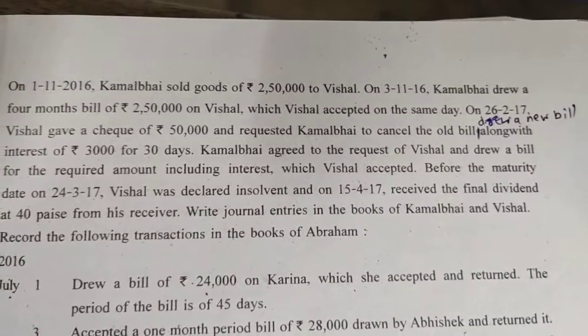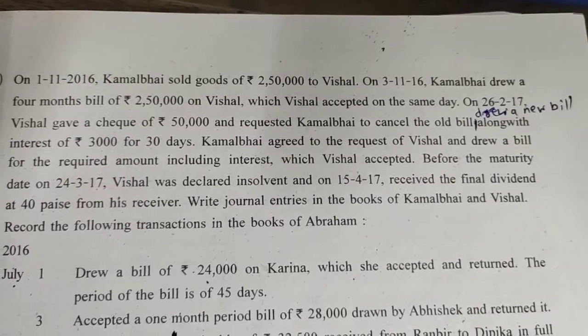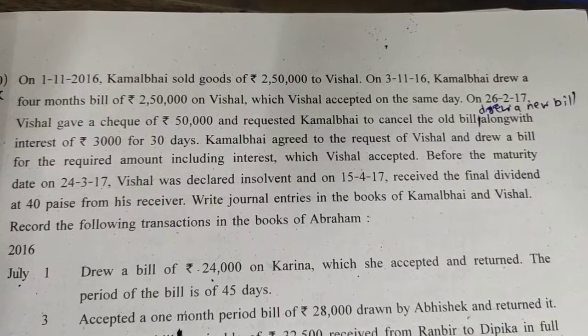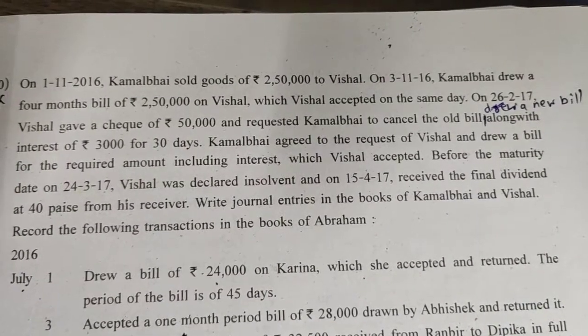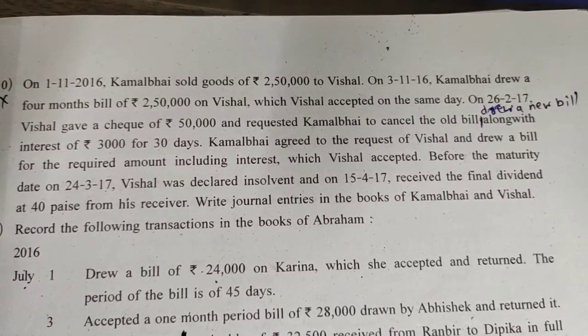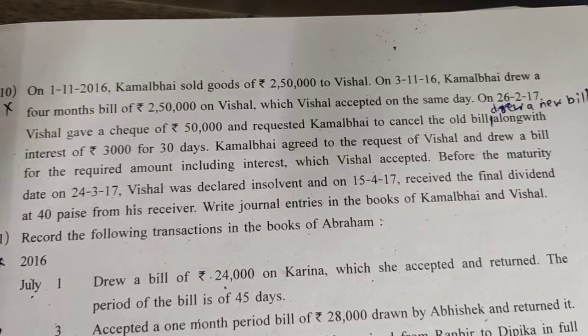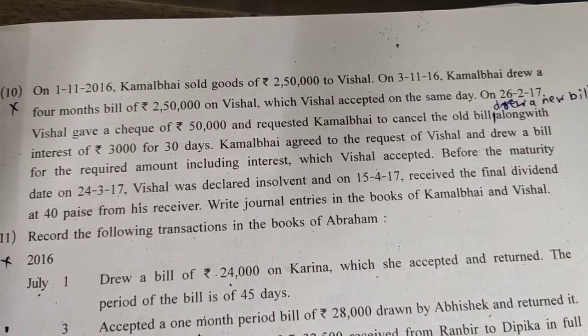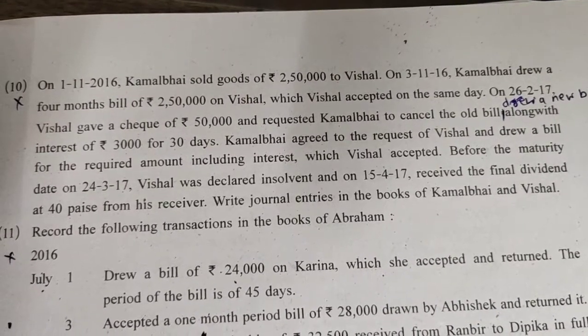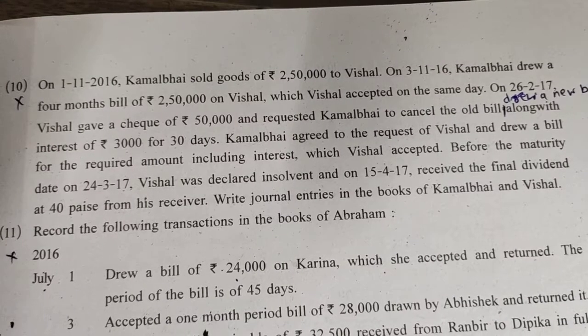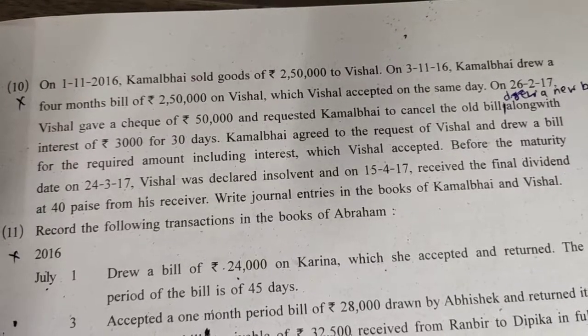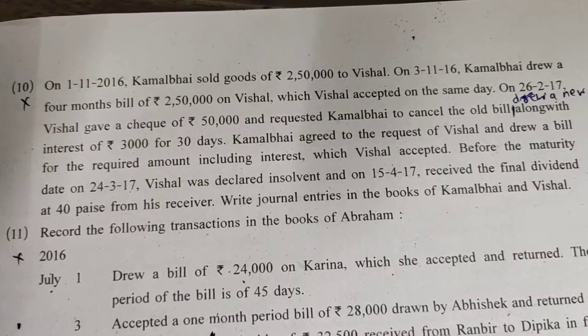So I have added here: cancel the old bill and draw a new bill along with interest of rupees 3,000 for 30 days. Kamal Bhai agreed to the request of Vishal and drew a bill for the required amount including interest, which Vishal accepted before maturity date.